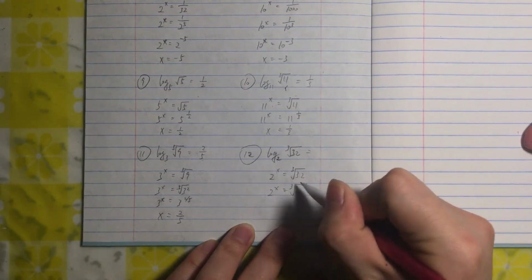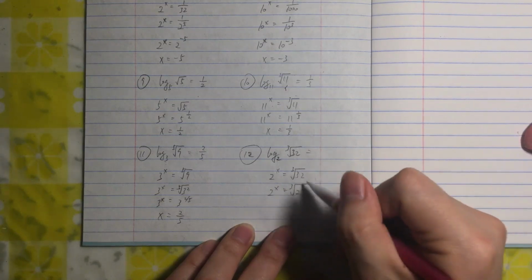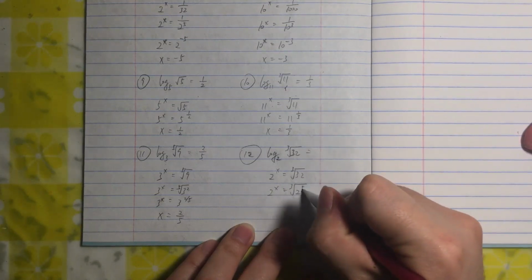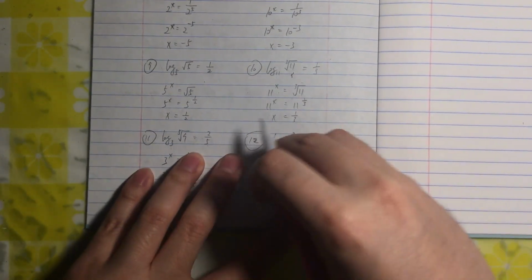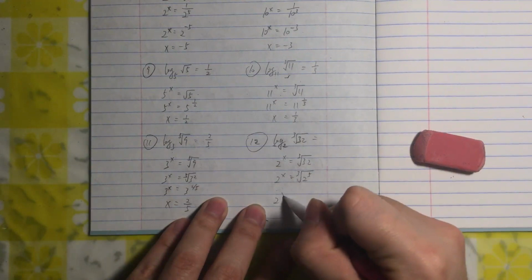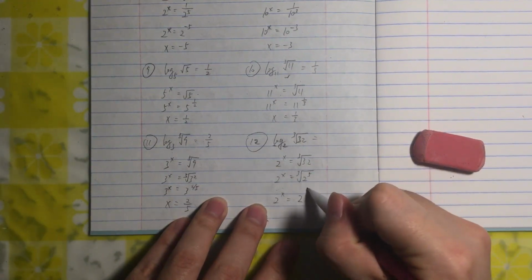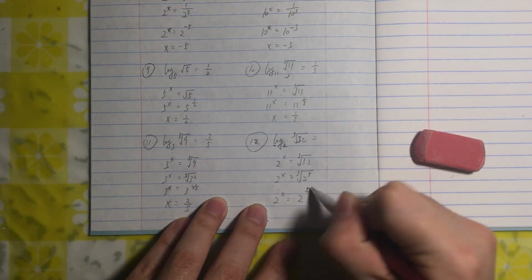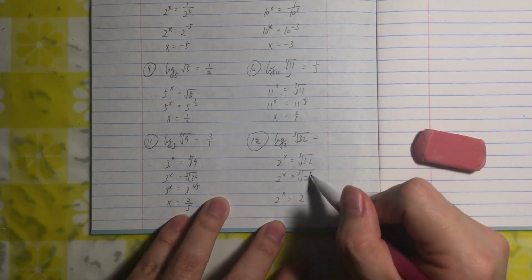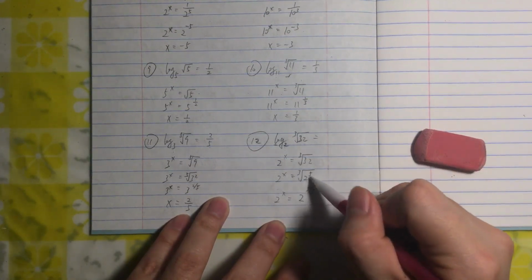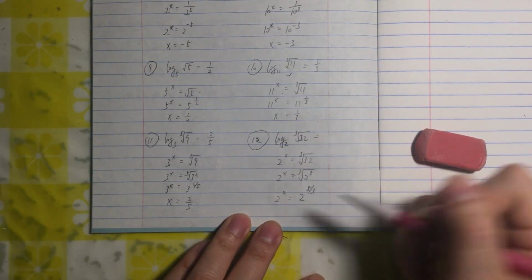We know that 32 is 2 to the power of 5. And the cube root of 2 to the power of 5 can be rewritten as 2 to the power of 5/3. Exponent is the numerator. Index is the denominator. Base 2 stays the same.